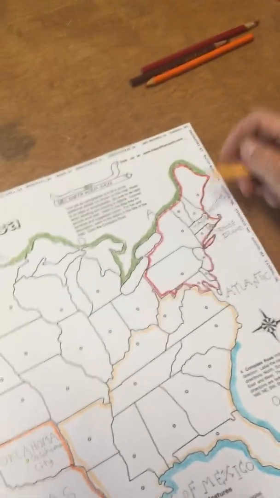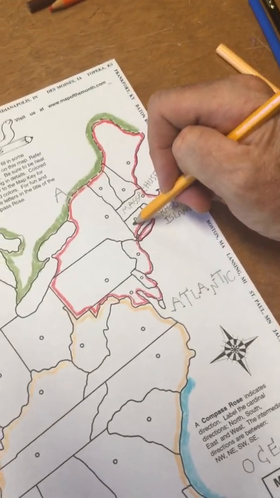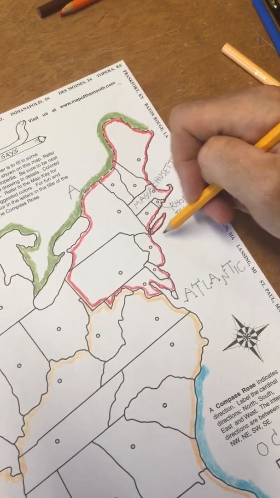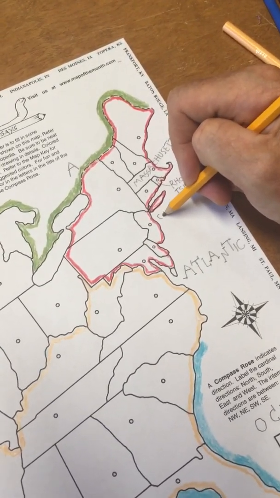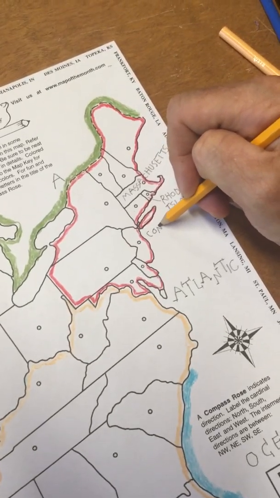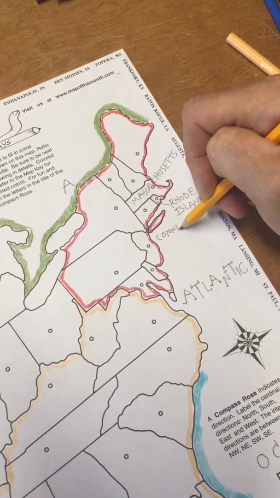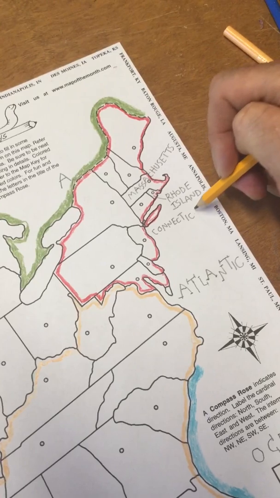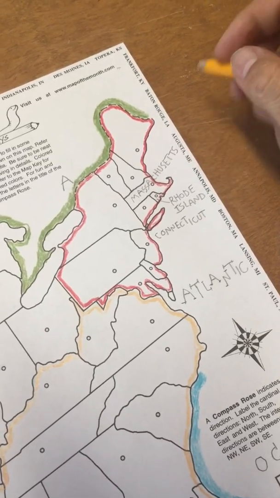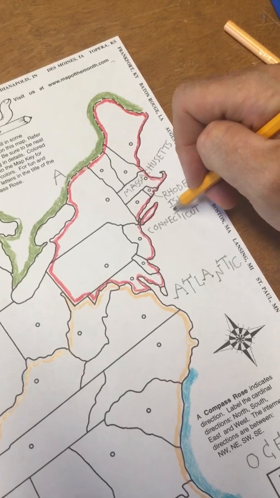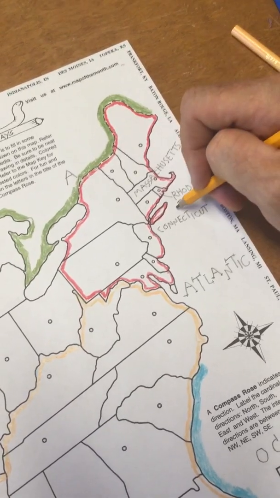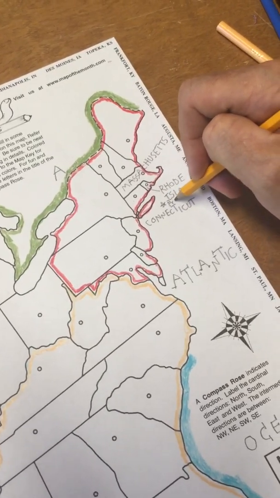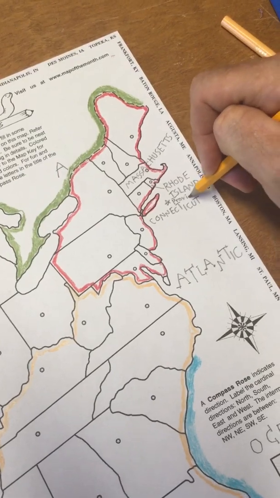Okay, I'm going to also label Connecticut using that leader line. I think if I write it right about here, Connecticut, C-O-N-N-E-C-T-I-C-U-T. Now, I also left a little bit of room to write the word Providence for Rhode Island. I'm going to put a little star, and then I'm going to write Providence for the capital of Rhode Island.